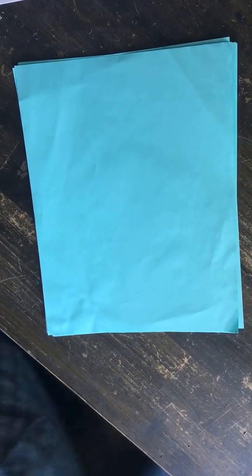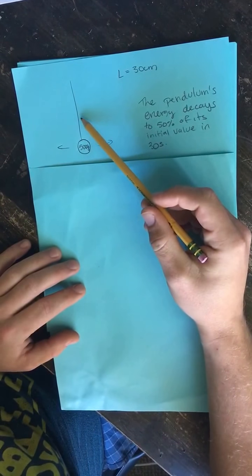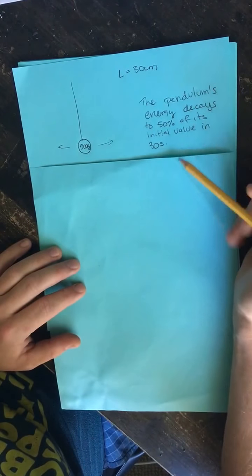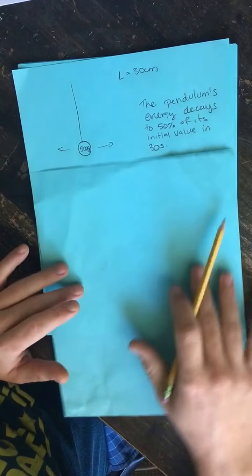Alright guys, here we are back in chapter 14 with an example about a damped oscillator. The system that we have here is a pendulum. It weighs 500 grams. The length of the string is 30 centimeters. And we're given a fact here. It says the pendulum's energy decays to 50% of its initial value in 30 seconds. And they ask us some questions here.